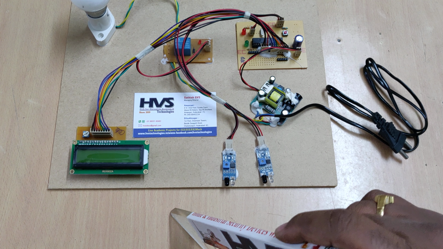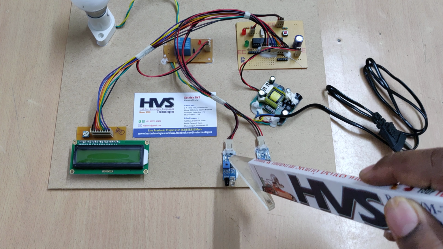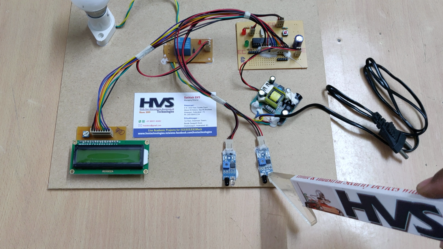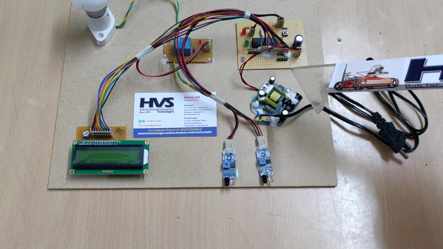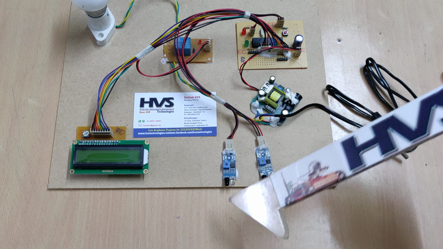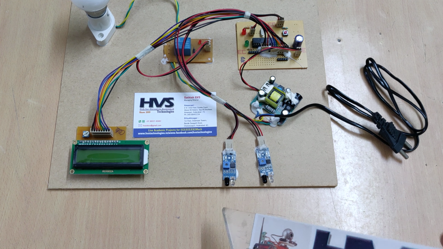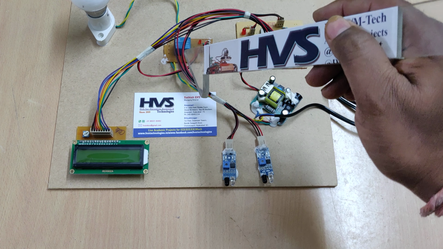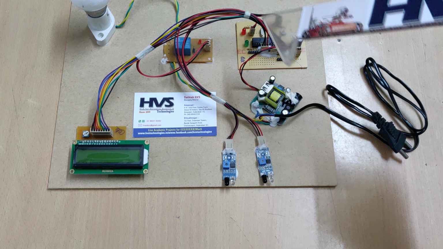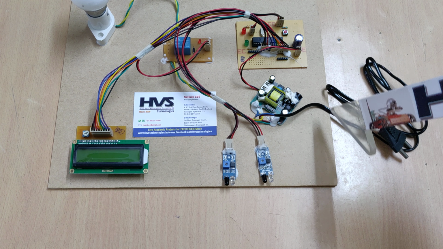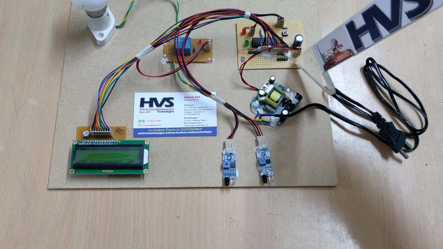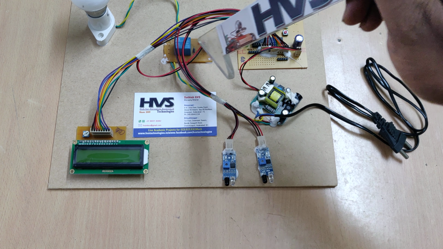And next, whenever the person goes out, sensor 2 will get the first input and then sensor 1 will get the second input. Then it will decrement the count, as the person has exited. So whenever the person count is equal to 0, the relay will be switched off and the bulb will be off.